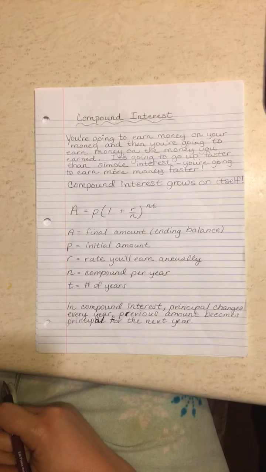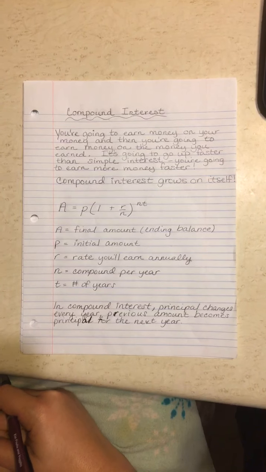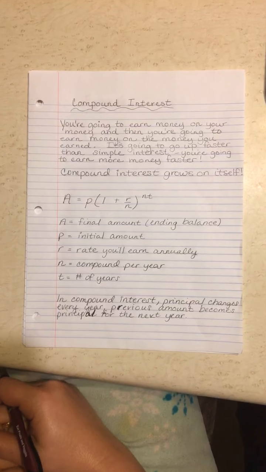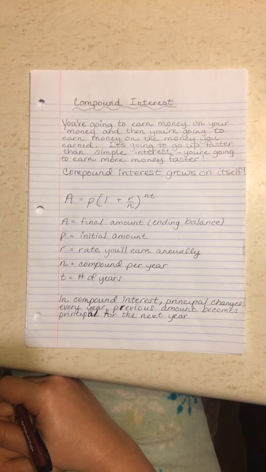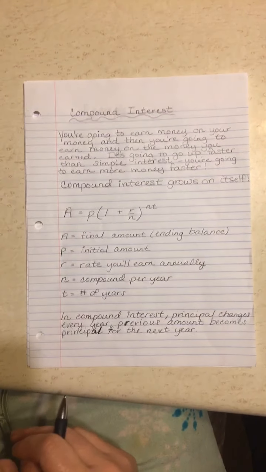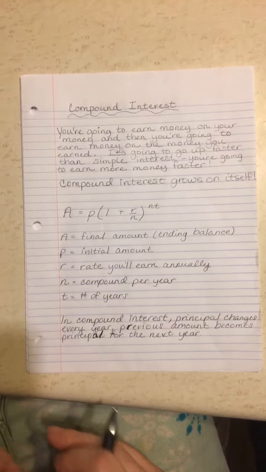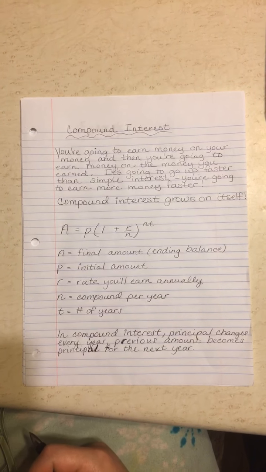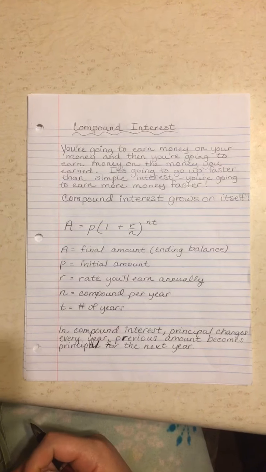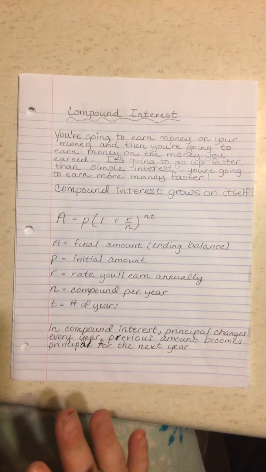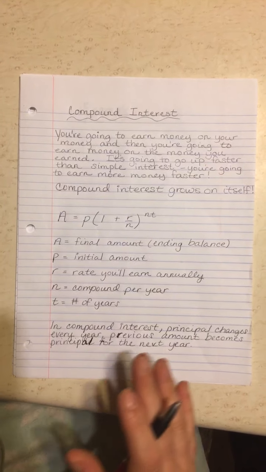So I wanted to go ahead and teach you about compound interest because I got a lot of messages that you do not understand it. So it's actually not as hard as you think. It's different than simple interest because you're going to earn money on your money and then you're going to earn money on the money you earned. So it's going to go up faster than simple interest. So you're going to earn more money faster. So basically, compound interest grows on itself. And I know that maybe doesn't make sense, so I just want to give you an example, and I think that will make it clear.